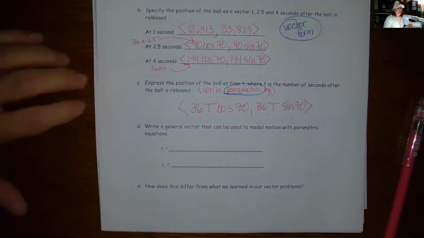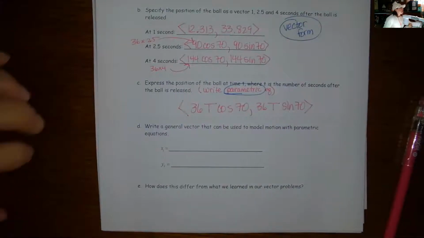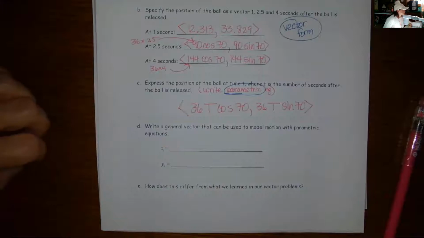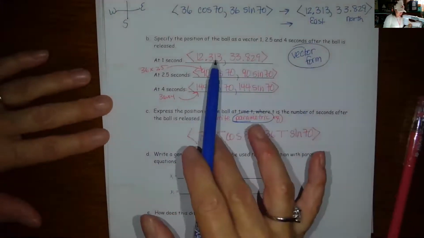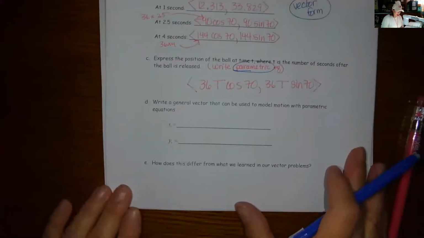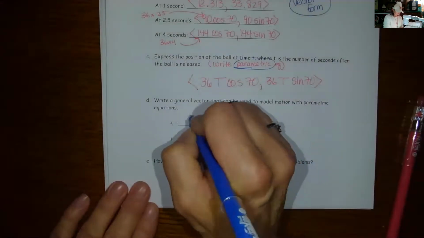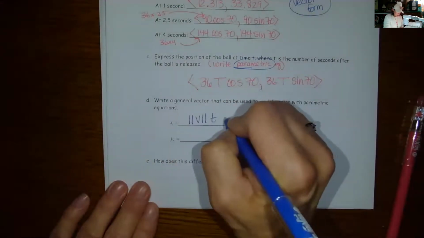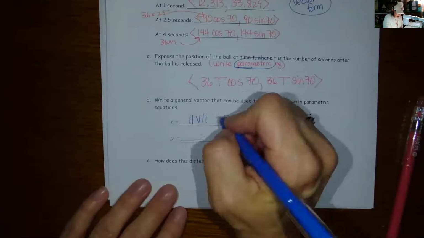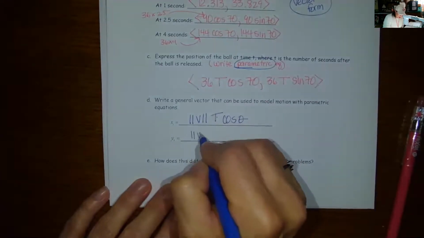You guys know that when we work in programs like Delta Math or MathLab, what they ask matters, right? You know what I mean? When you don't get what they want and you type it in wrong and have to start over. So we want to be very clear. The vector form isn't including the letter T. When we get to the parametric form, we have the T. Okay, so write a general vector that can be used to model motion. I already did that for you, and that was what? I'm going to use a capital T because when we use our calculators, it puts a capital T in.